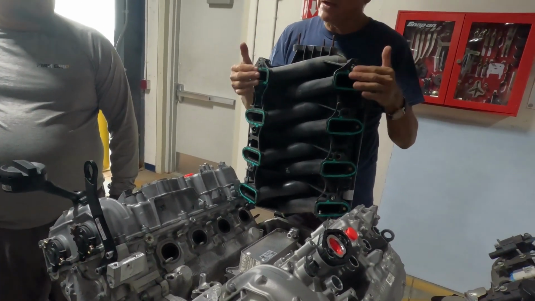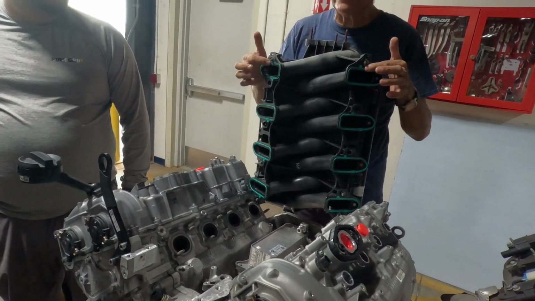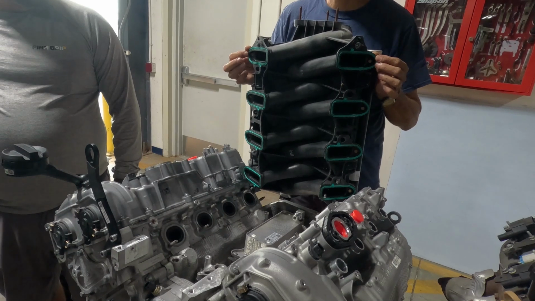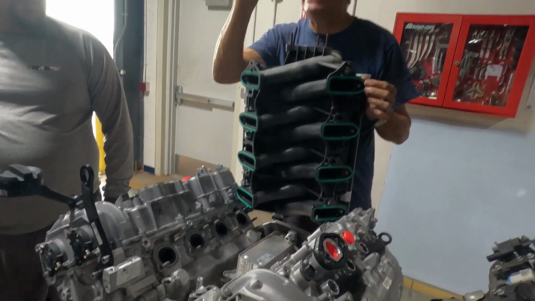Why does the intake manifold have those type of gaskets with that rubber? Because it doesn't get as hot. To seal it. No, not just to seal it. Because it should be the admission.